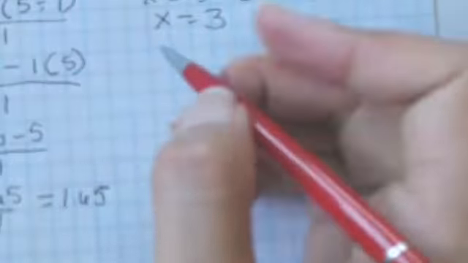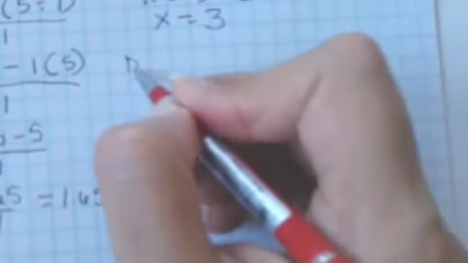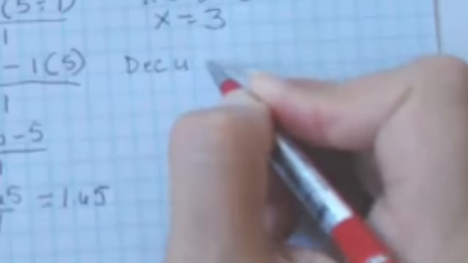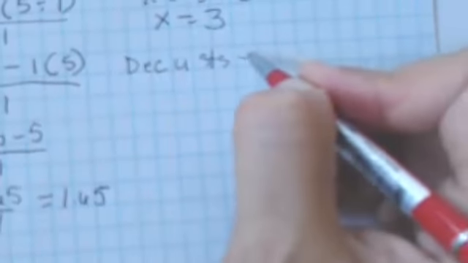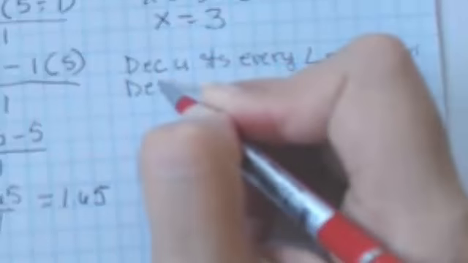So let's write down our knitting directions. It's going to be decrease U stitches every L row X times, and decrease U stitches every H row Y times. So let's put our numbers into this.